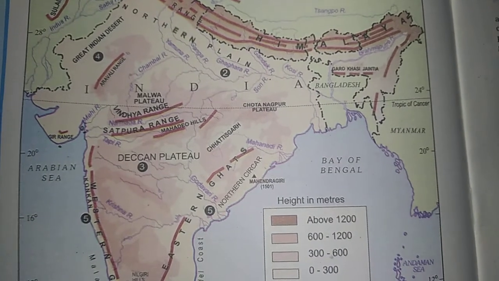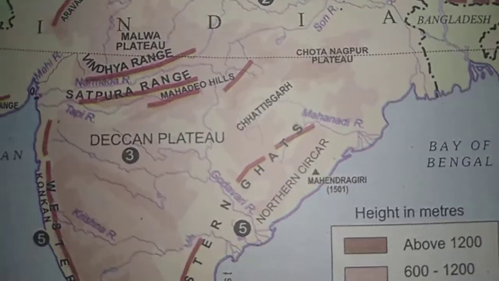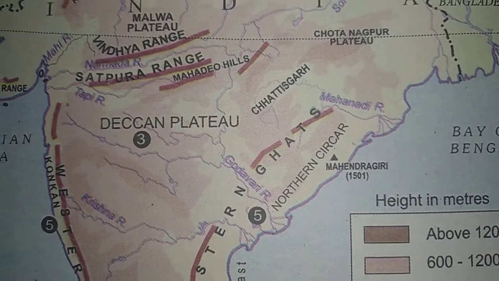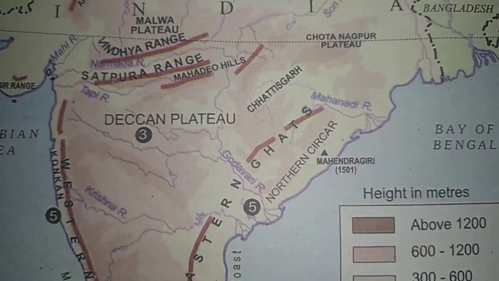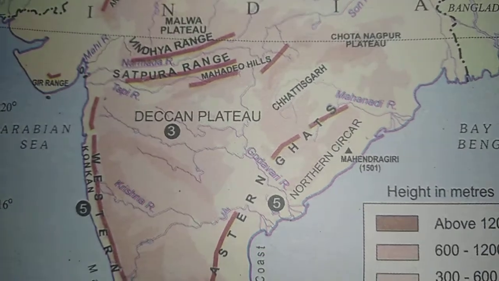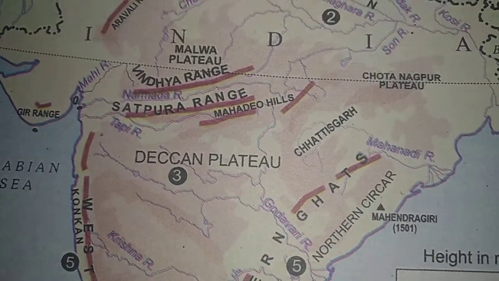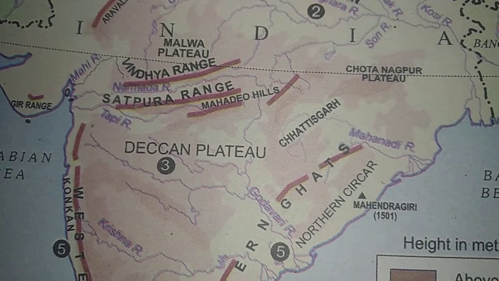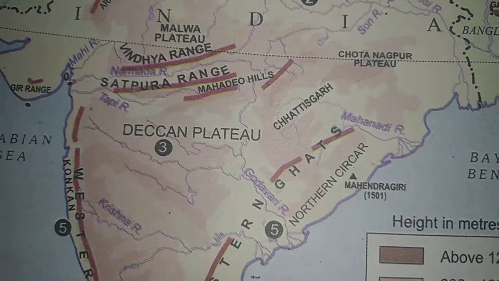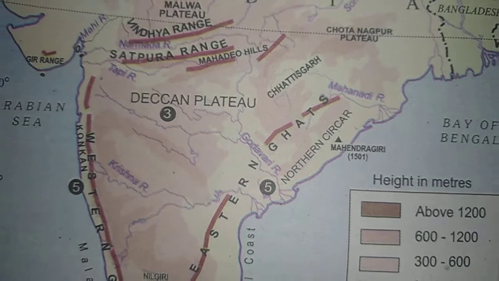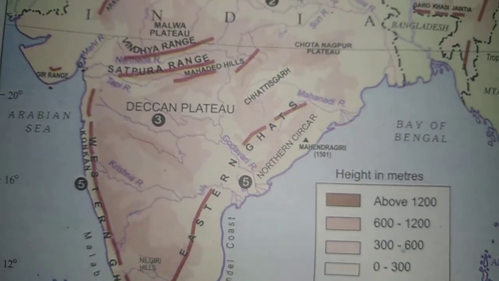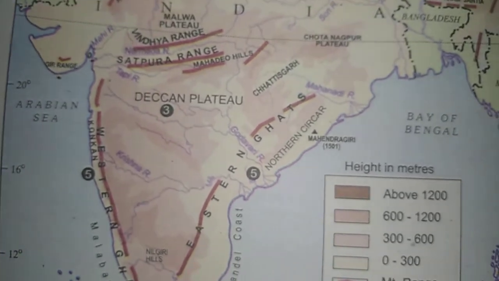The Deccan Plateau is a triangular landmass that lies to the south of the river Narmada. The Satpura Range bounds its broad base in the north, while the Mahadev, the Kaimur Hills and the Maikal Range form the eastern extensions. It is higher in the west and slopes gently towards the east.